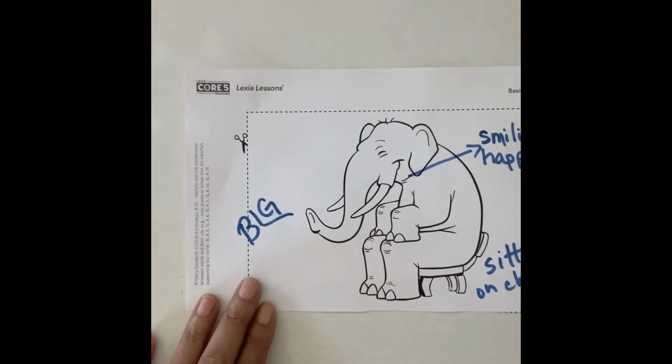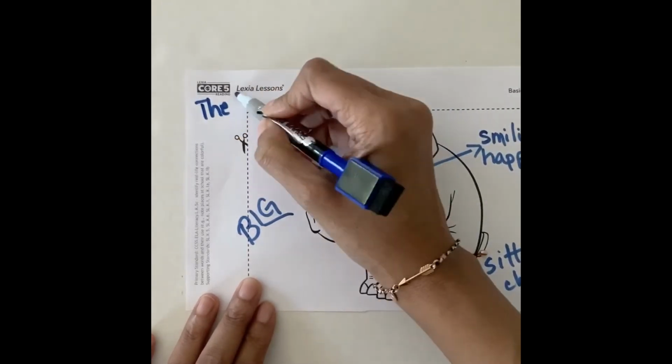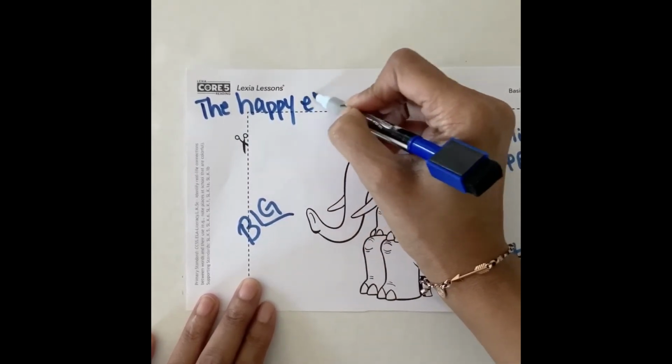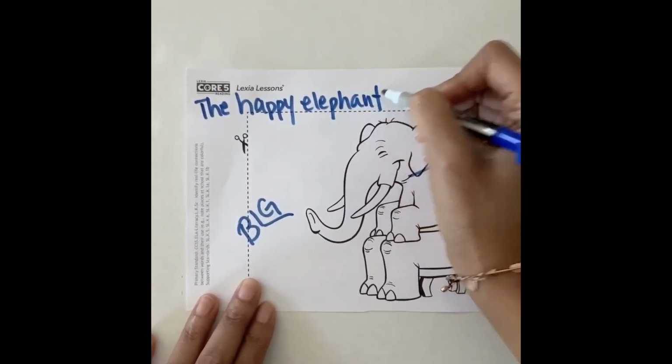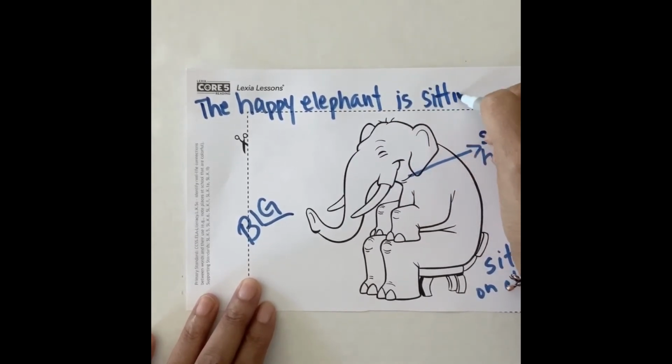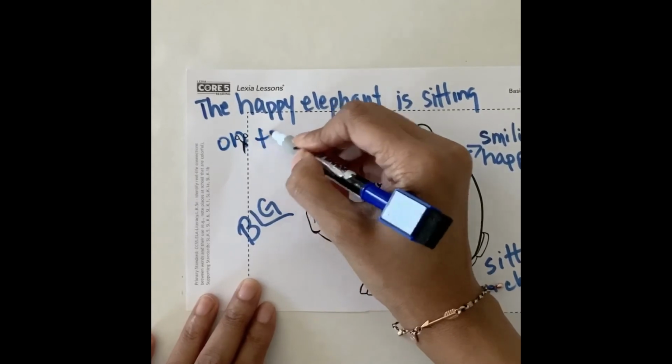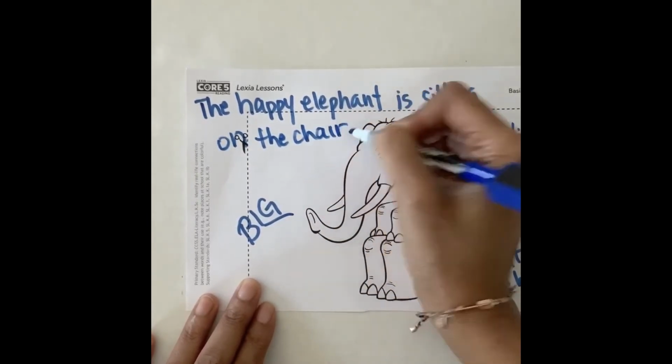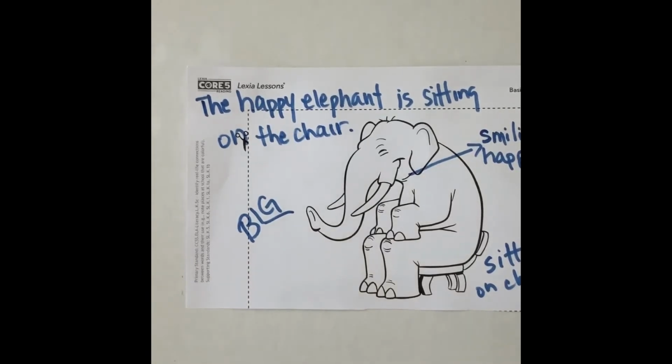So we have several things that we can use to describe this picture. We can say the big elephant is happy. The big elephant is sitting on a chair. The smiling elephant is sitting on a chair. You can write so many different sentences. I'm just going to say the happy elephant is sitting on the chair. And like I said, there's more than one sentence you can have, so you can choose what you want to write.